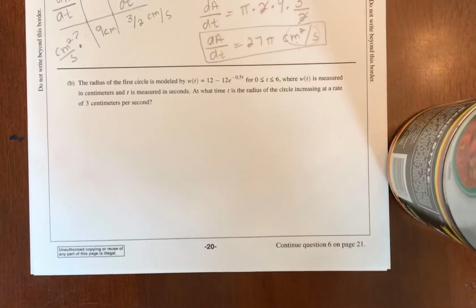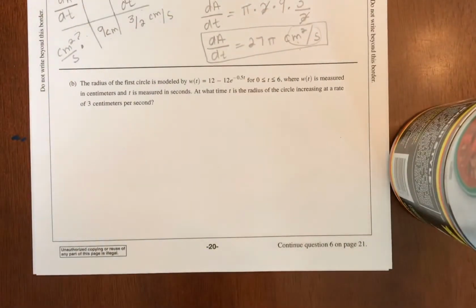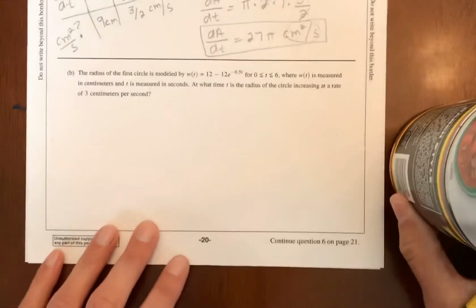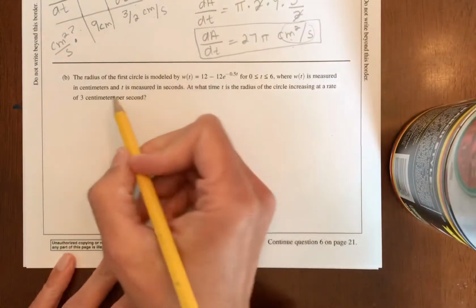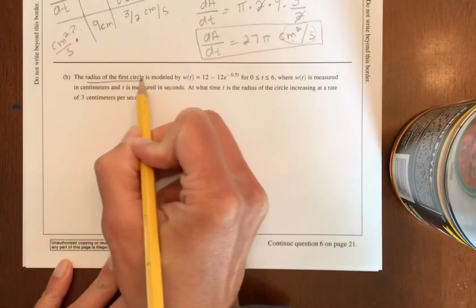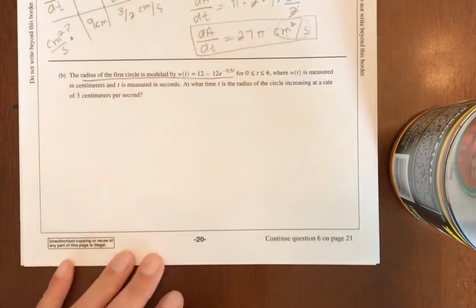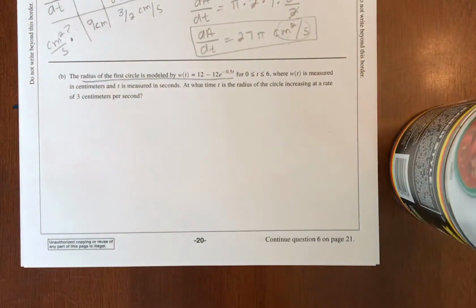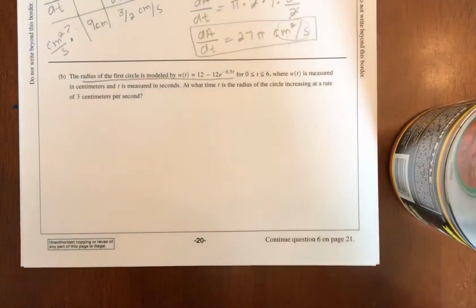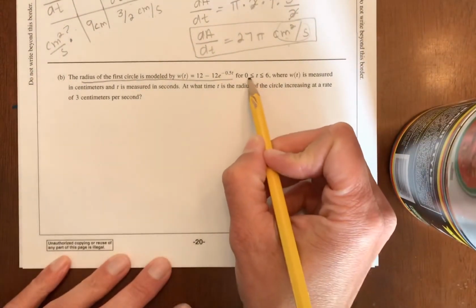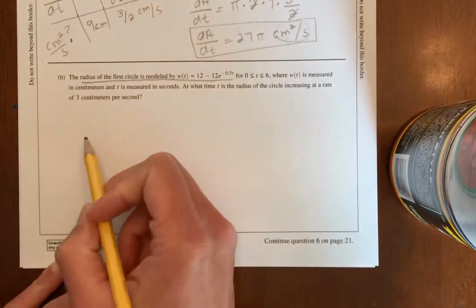All right, now let's start looking at part B. Part B, they gave us a different function, and it says the radius of the first circle is modeled by this function. So the W of t function gives me the length of the radius at any time t, for time between 0 and 6 seconds.